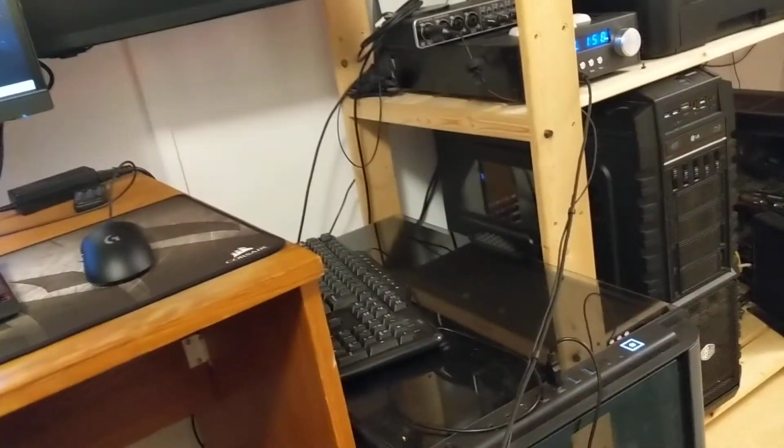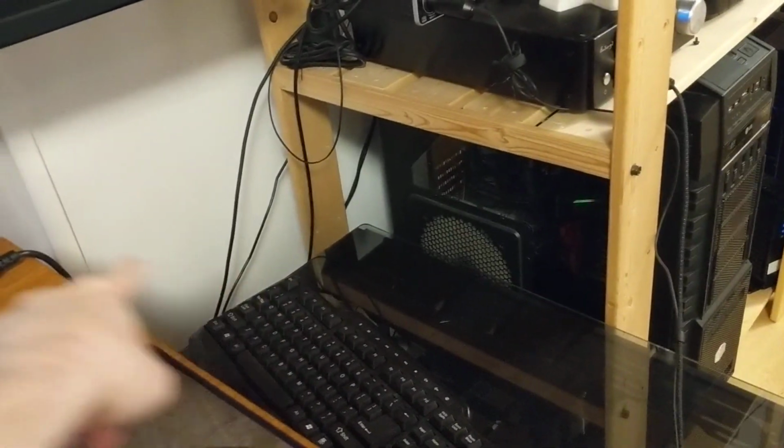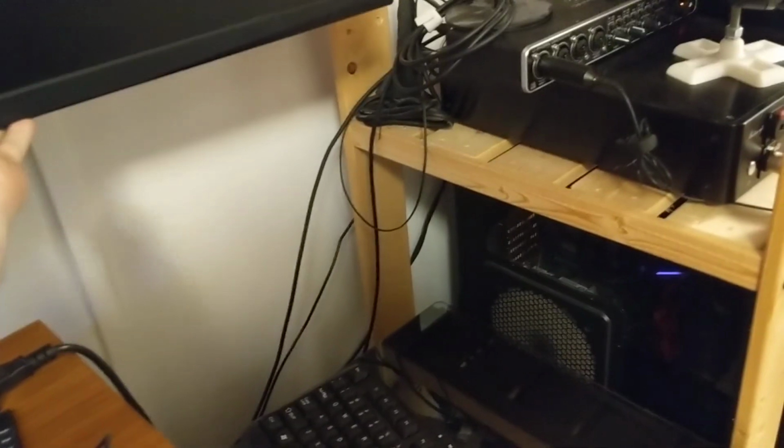Hydra is running Ubuntu 20.04, and I'm setting up a system where it's a headless system, so I SSH into it, but then I'm passing through the GPU to a VM. One of the video cards has a DisplayPort cable running to this monitor. It's asleep right now.